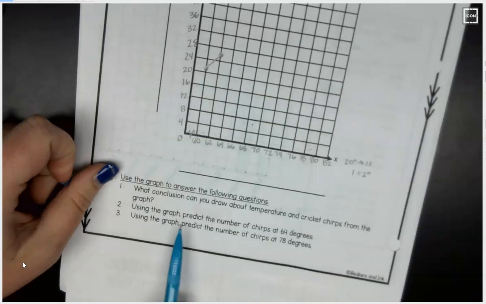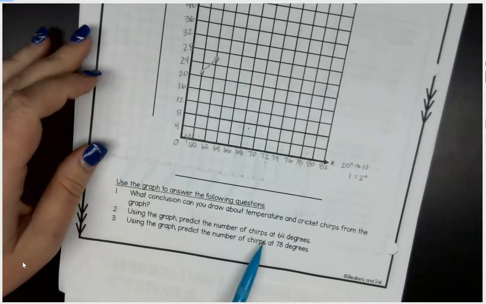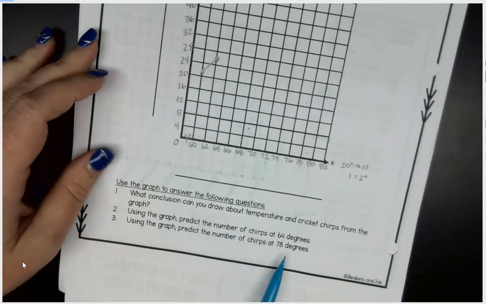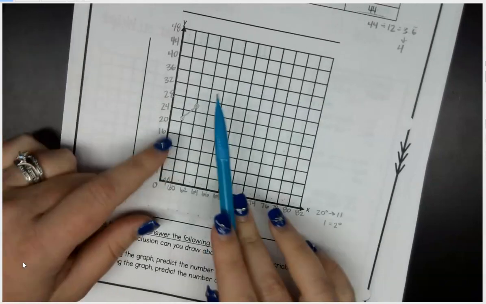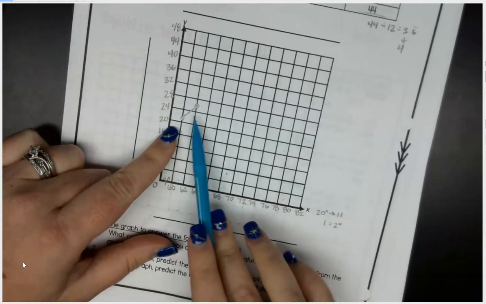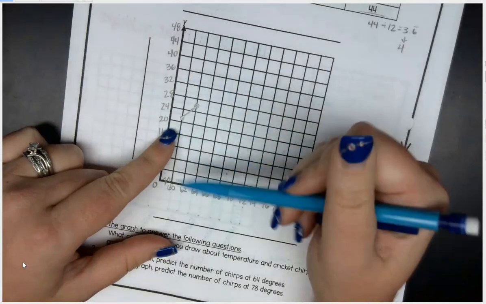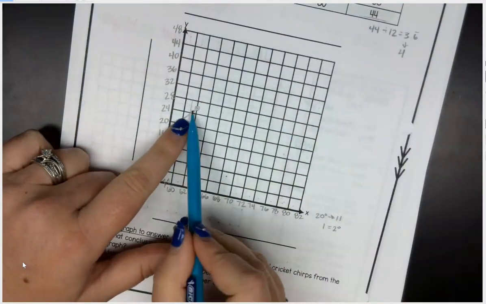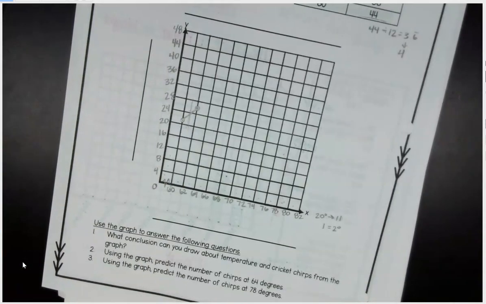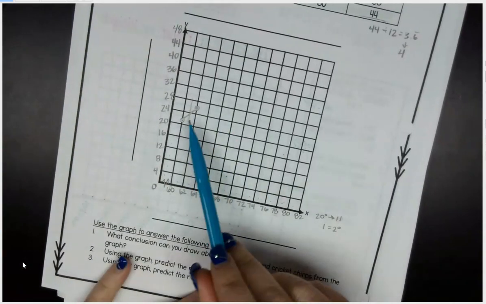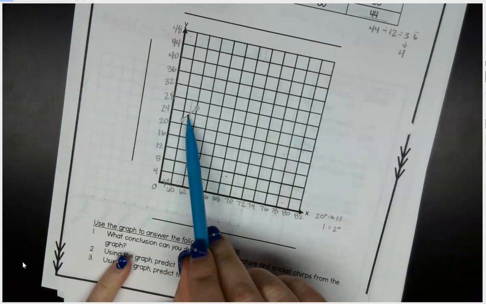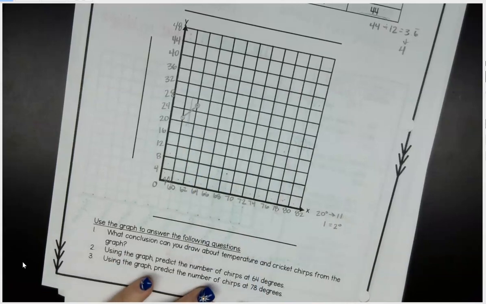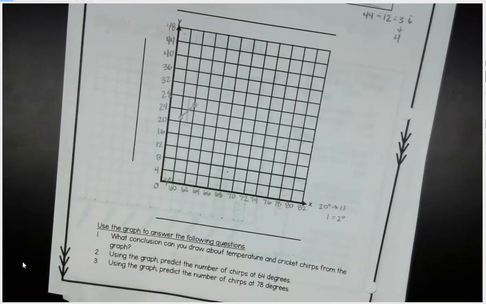Down below it says using the graph predict the number of chirps at 64 degrees and at 78 degrees. So when you are looking at your points, you're going to kind of see, so like let's say 61 degrees would be right around there. So I would guess that that was about 24 chirps. So you're going to figure out where your line is at that temperature. That's how you're going to solve those ones.